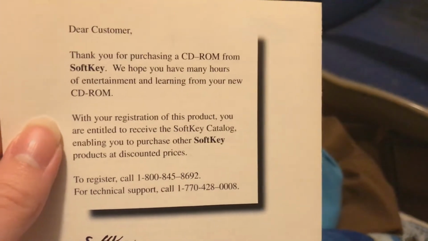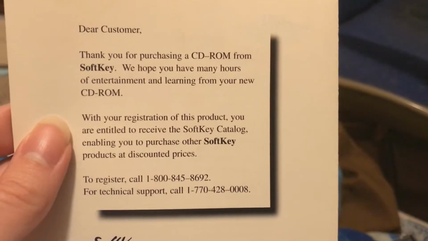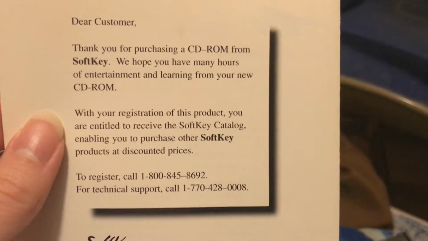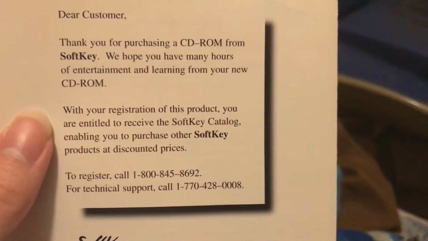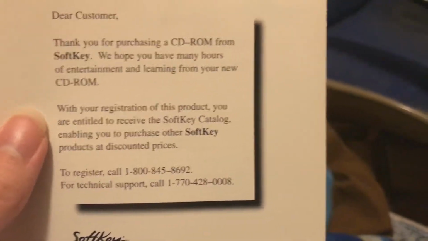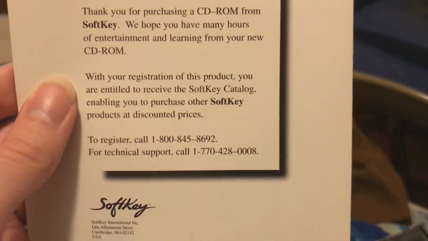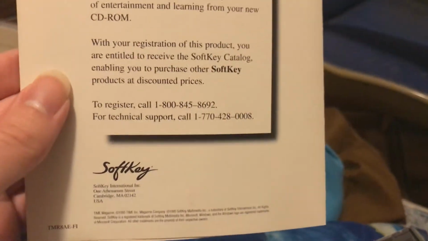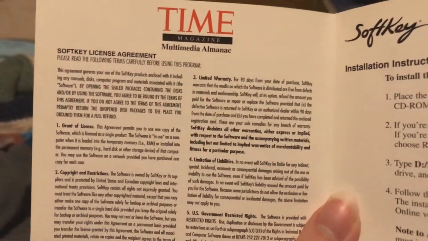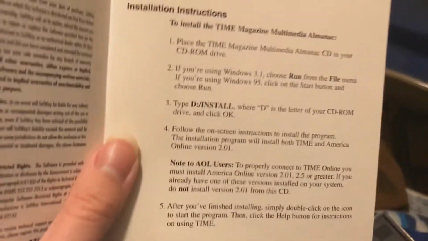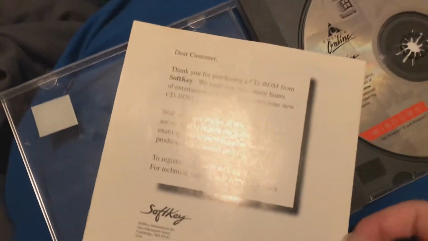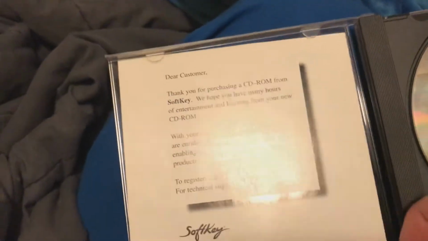Dear customer, thank you for purchasing a CD-ROM from Softkey. We hope you have many hours of entertainment and learning from your new CD-ROM. With your registration of this product, you are entitled to receive the Softkey catalog, enabling you to purchase other Softkey products at discounted prices. To register, call these numbers. For technical support, call these numbers. On the inside of this, I think it's just going to tell us how to install this stuff because we're too stupid. Oh no, it's just some licensing agreements. All right, so that is the TIME Multimedia Almanac.